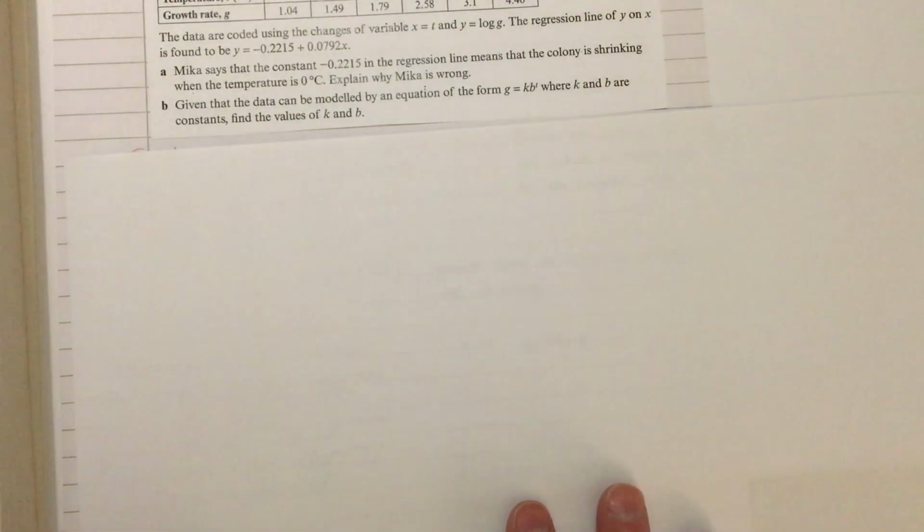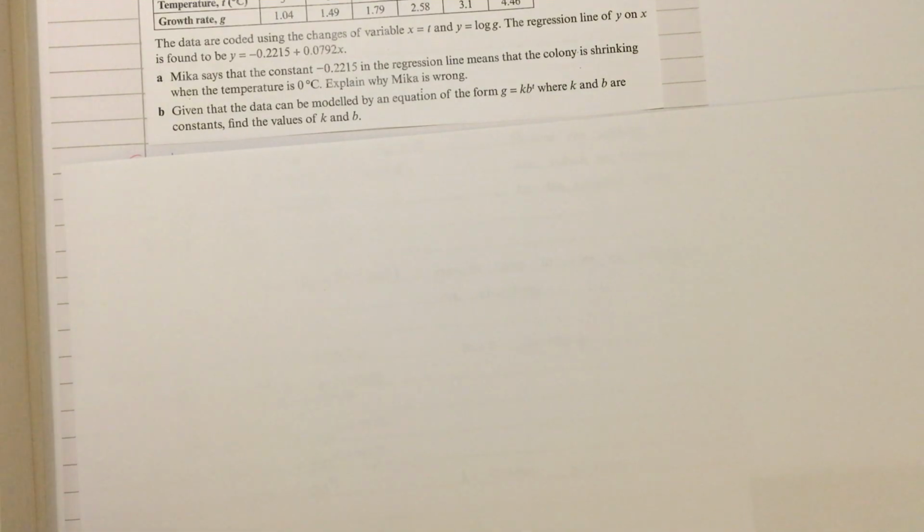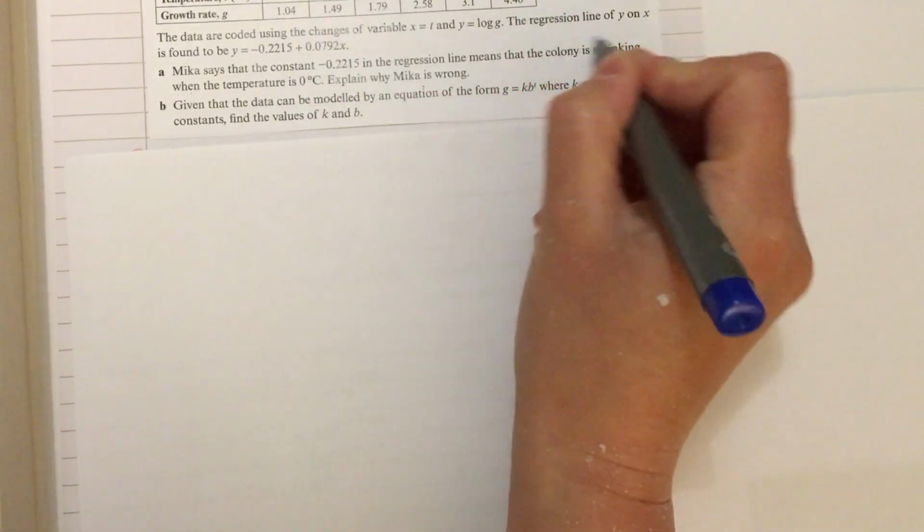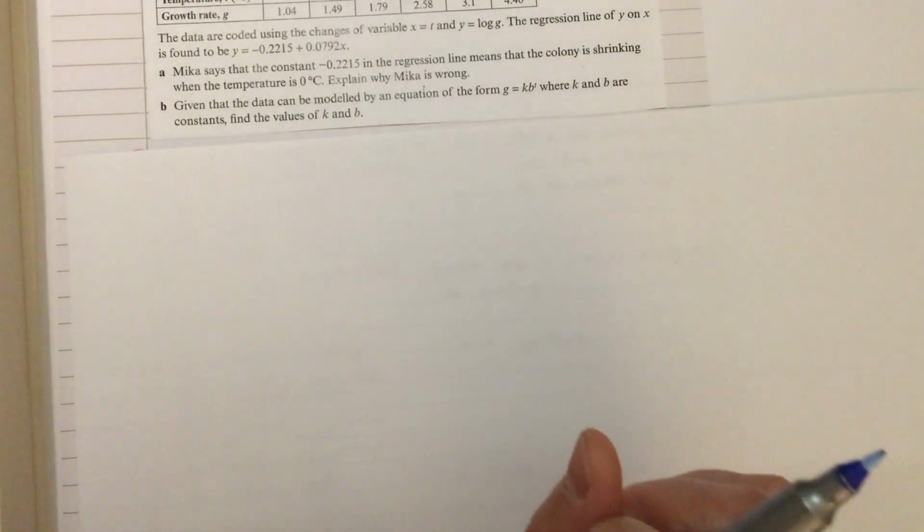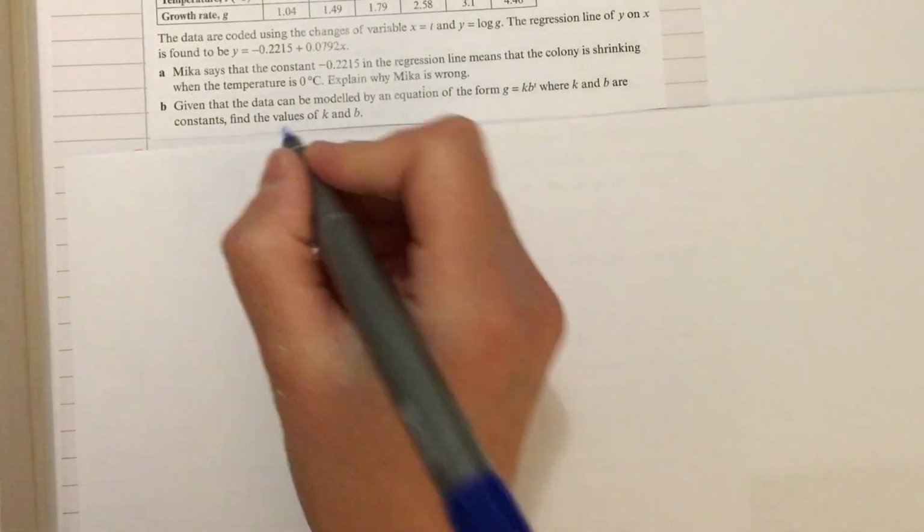And this is the bit about logs which I really wanted us to do together, and for you to be familiar with doing it this way rather than just learning rules. Let's just say we know this. Can we use this coding to get the data back in its exponential model, regardless of which form it takes?